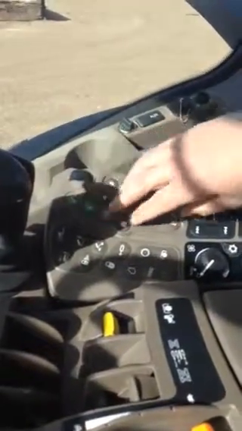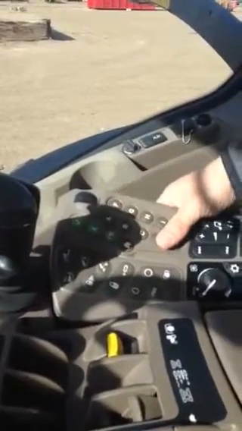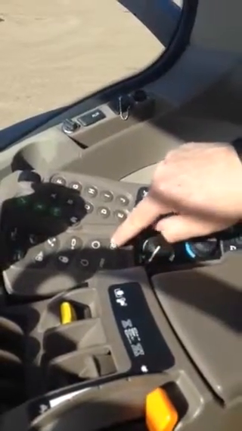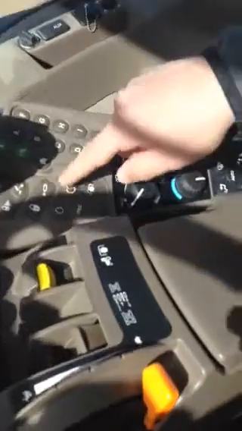So if our touchscreen goes, we have a way to run our command center, as well as get into our transmission settings. Okay, we can run our transmission and go into that certain area just by hitting this group of buttons right here.